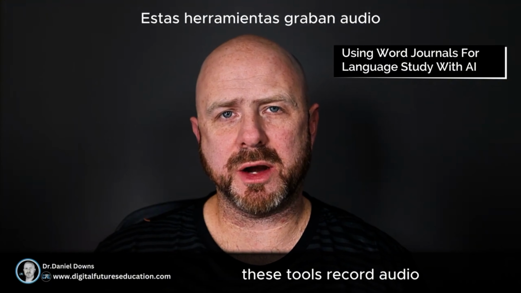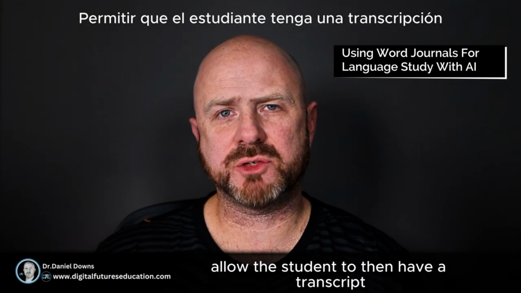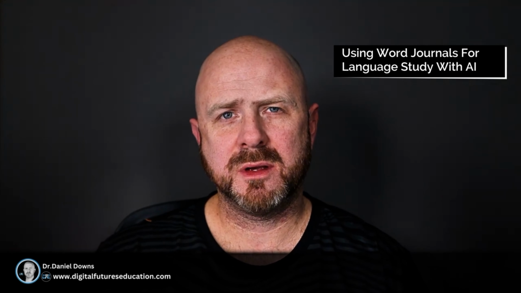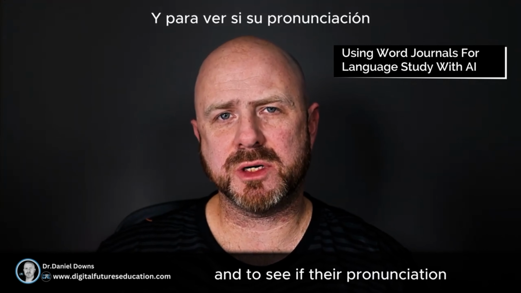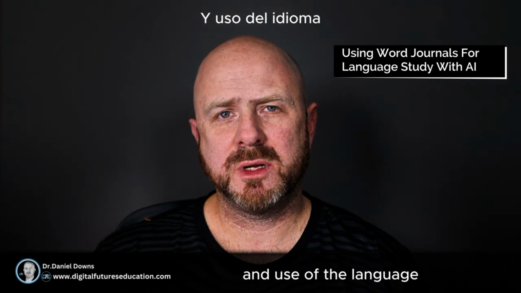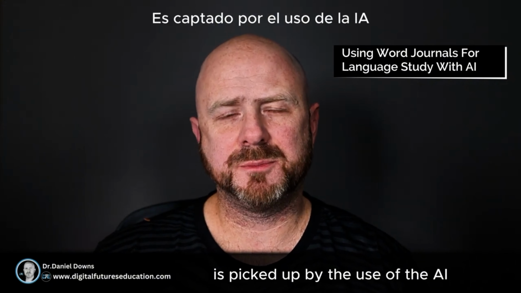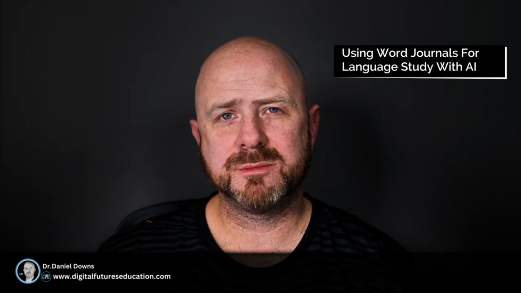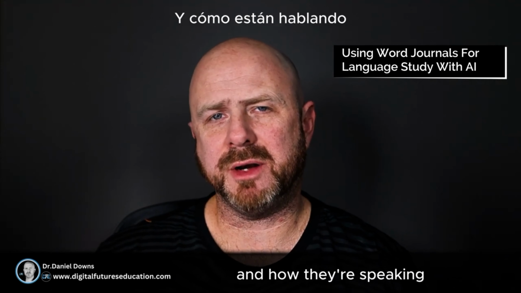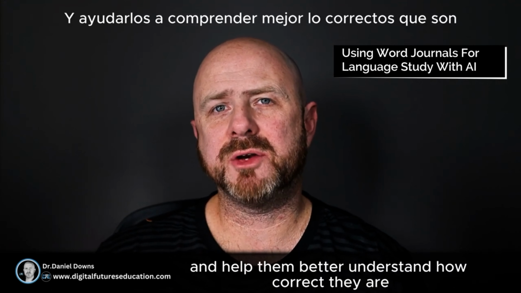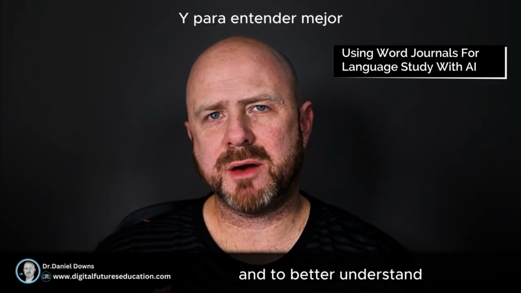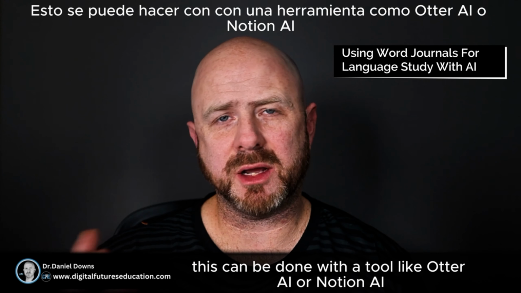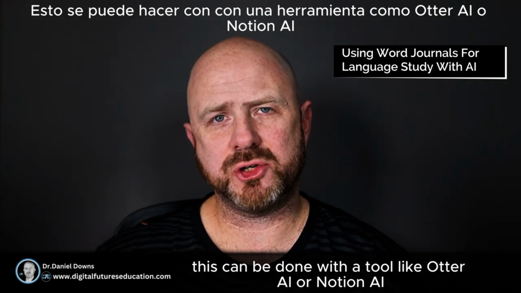These tools record audio and allow the student to then have a transcript or a summary of what they've been speaking, and to see if their pronunciation and use of the language is picked up by the AI. AI can help summarize the entries, suggest synonyms, or help the student highlight a key pattern in how they're speaking, and to better understand how correct they are with their use of the language. This can be done with a tool like Otter AI or Notion AI.